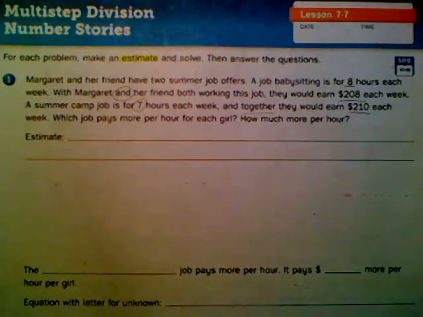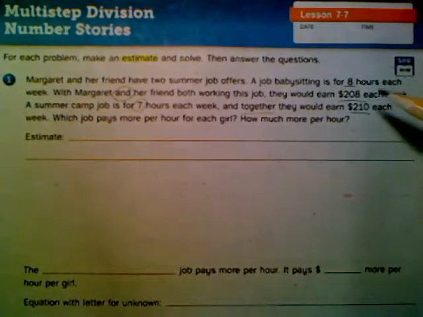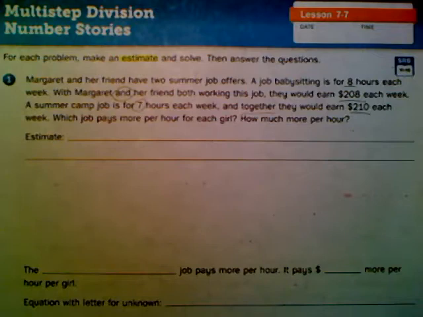So we have to think which one we think pays more per hour. Well, we're going to take a look at this, and again, we don't want to do a whole bunch of number figuring here. We're going to do that down here. So we just want to figure out about how much more per hour. Now, we're just estimating, okay? So this is a guess. As I look, both jobs are very close. One job pays $2 more than the other job. So money to them really isn't a factor. It's about the same amount of money.